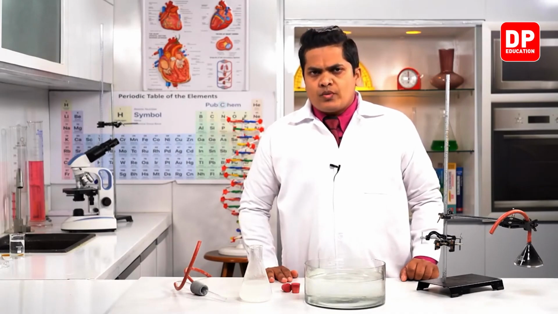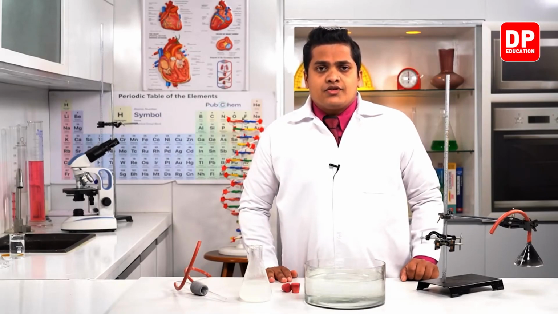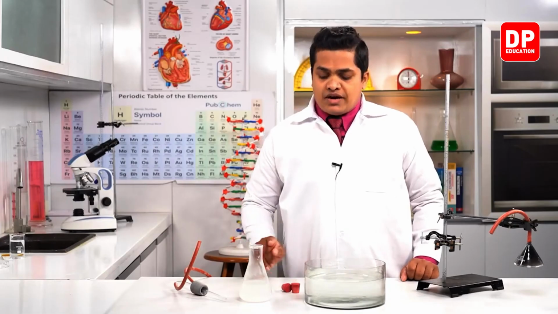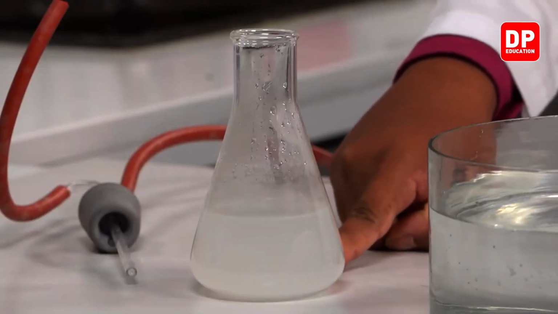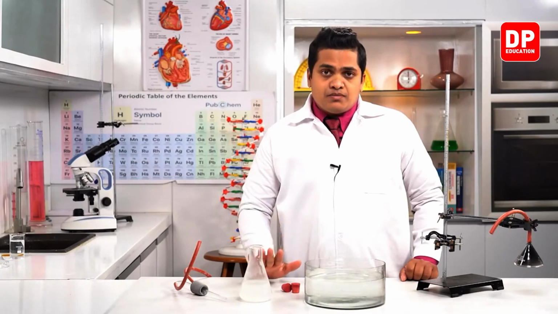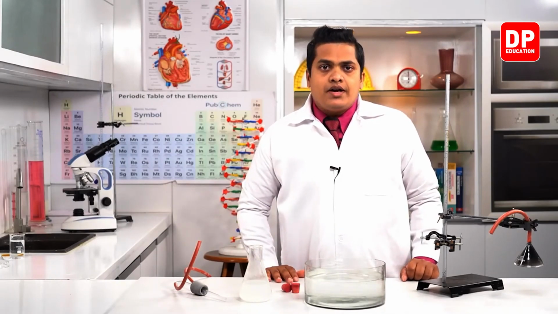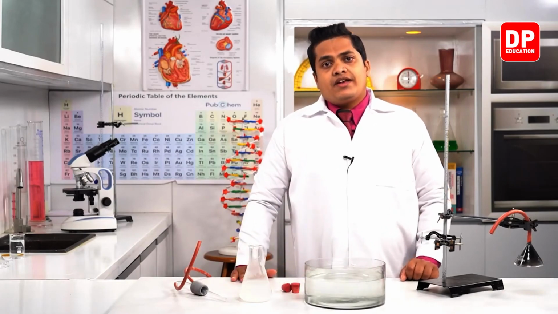So where did we receive carbon dioxide to the system? We received carbon dioxide to the system by the burning of candle wax. So this observation, where the color of lime water changes, can be used to identify the presence of carbon dioxide gas during the burning of candle wax. So this activity finally concludes.